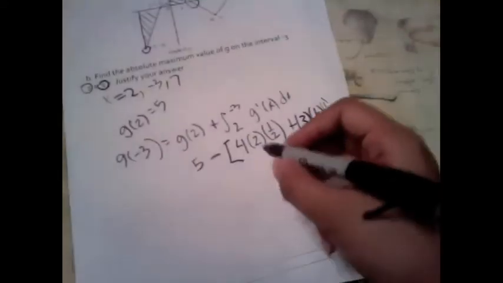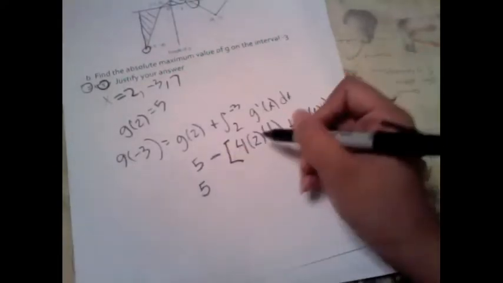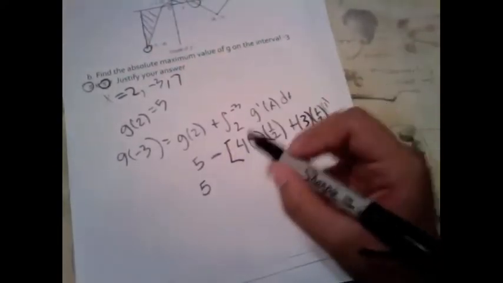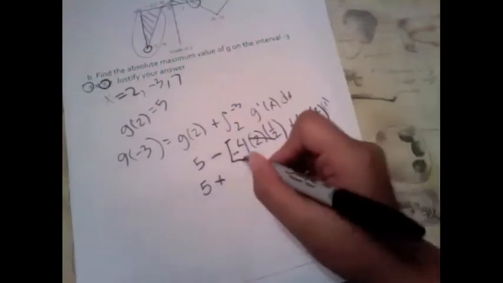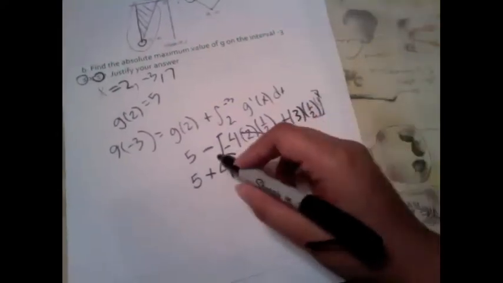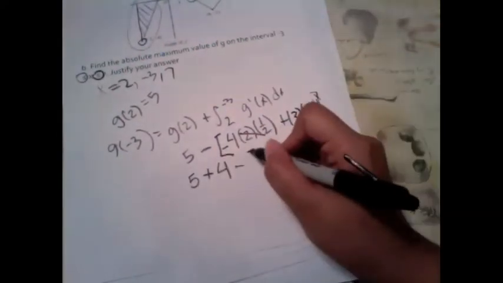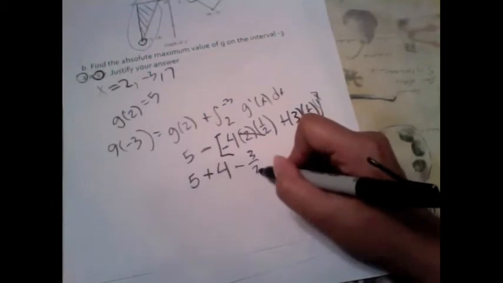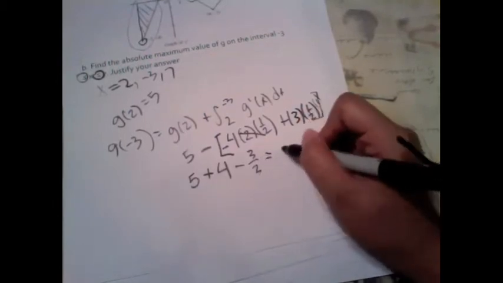So now you would have 5, these cancel out, so that's 4. And this would be negative, I'm sorry, because it's at the bottom, plus 4, close bracket, minus 3 over 2, and that just gives you 5 over 2.